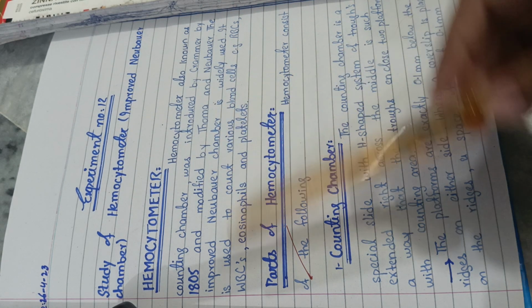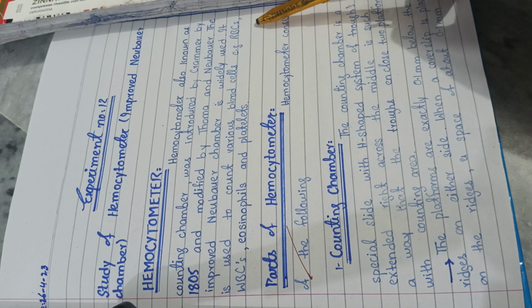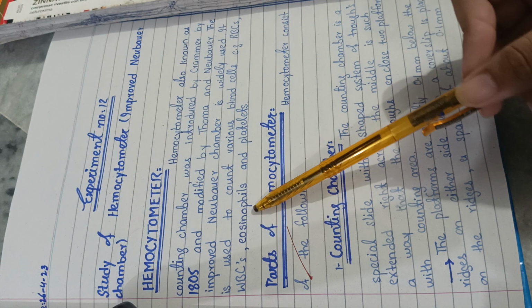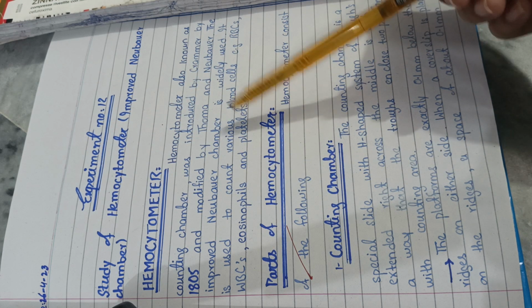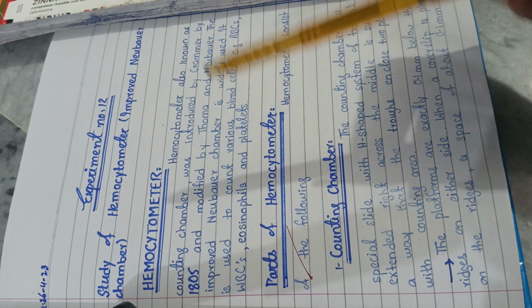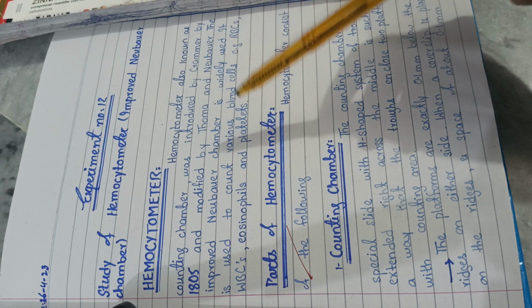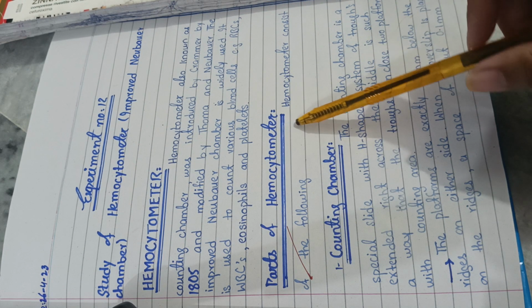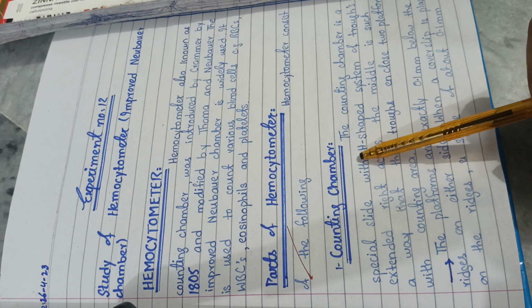Now it is used to count various types of blood cells, for example your RBCs, your WBCs, your eosinophils, your platelets, all types of blood cells which are present can be counted by this hemocytometer or improved Neubauer chamber. So for now, let's discuss the parts of the hemocytometer. It first consists of the counting chamber.